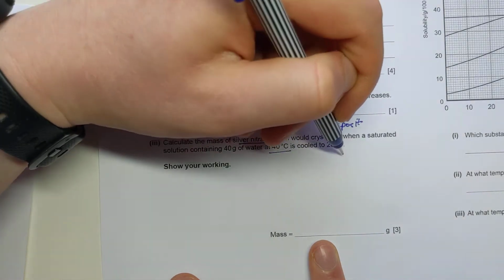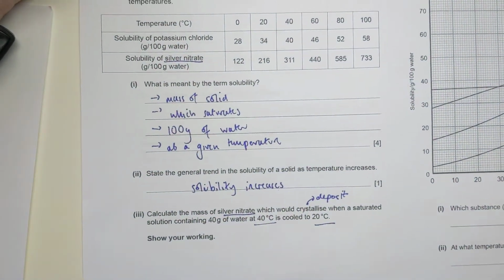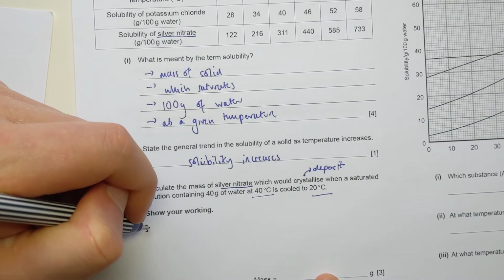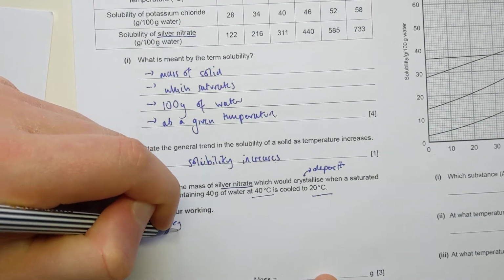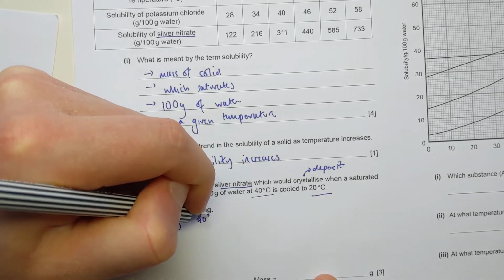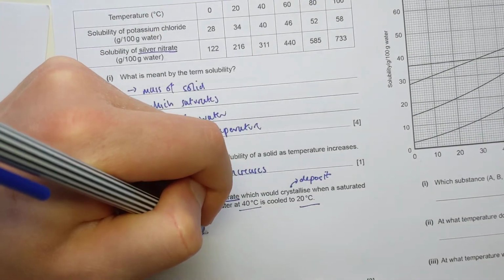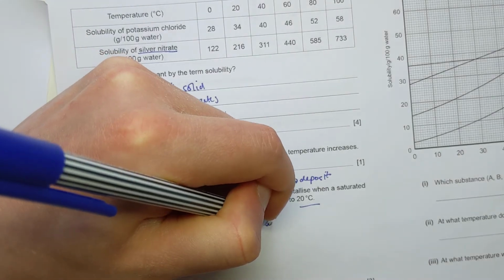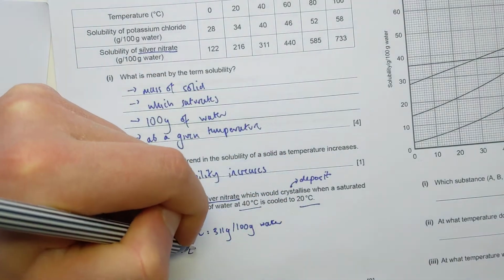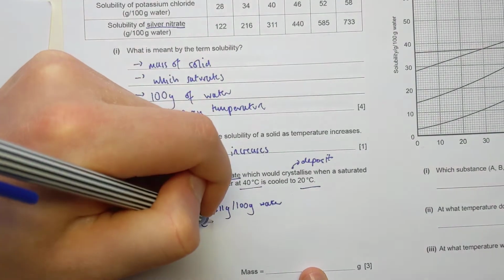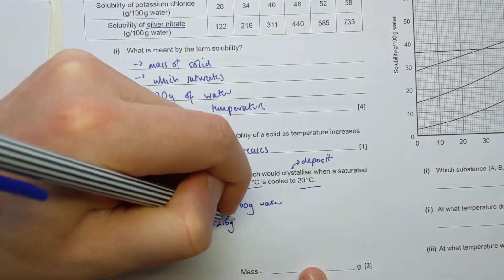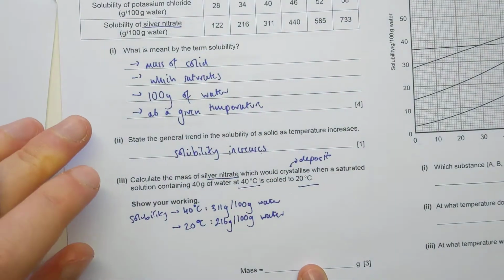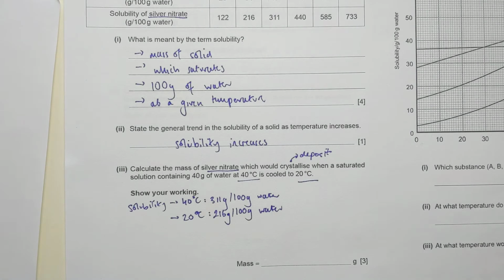So I've got 2 temperatures there. What I'm going to start with is working out what the solubility values are at those 2 temperatures and write them down here. So solubility at 40 degrees C, according to this table, is 311 grams per 100 grams of water. And then when you cool it down to 20 degrees C, according to the table, it goes down to 216 grams per 100 grams of water. So I've done no thinking so far, just taking numbers out of the table there.